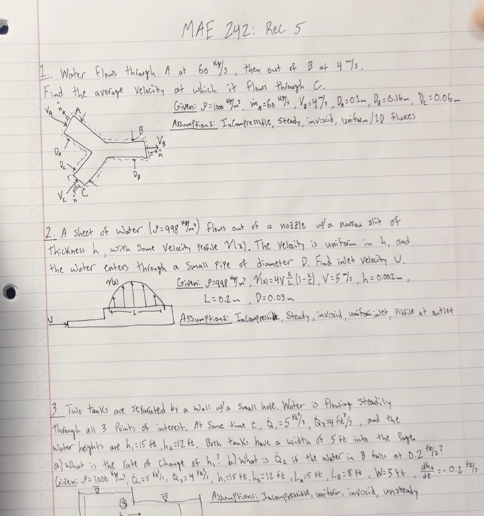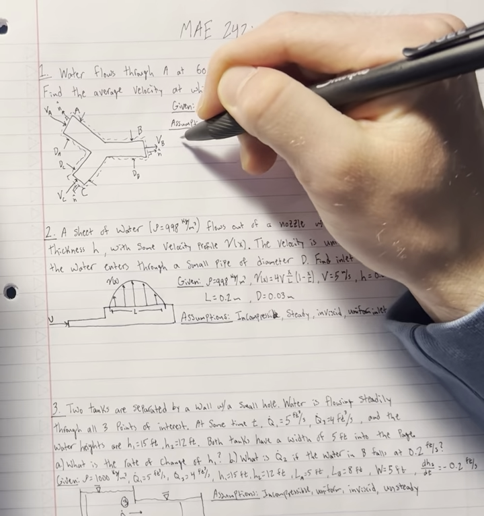So now with that, we can really start solving our problem. So let's go conservation of mass.